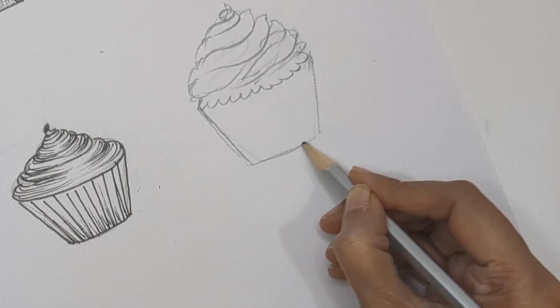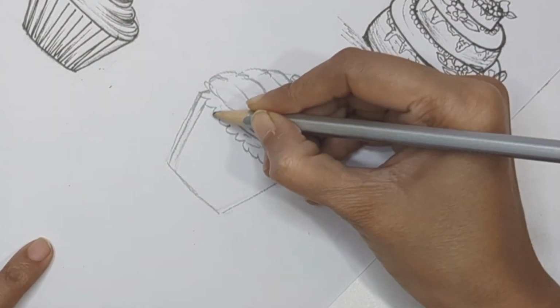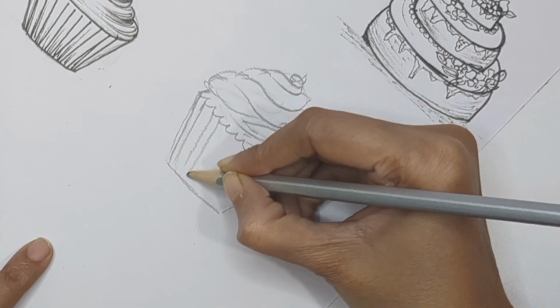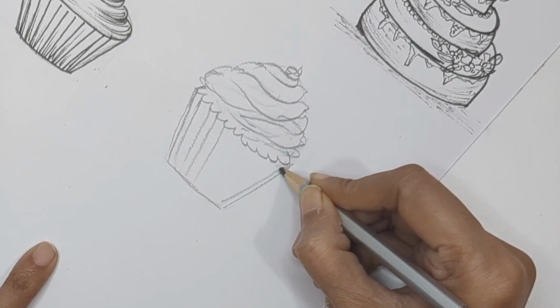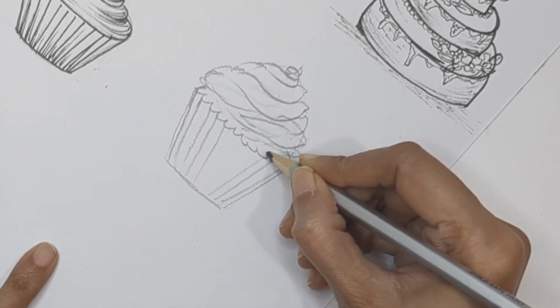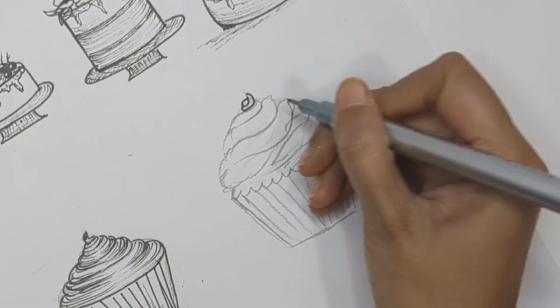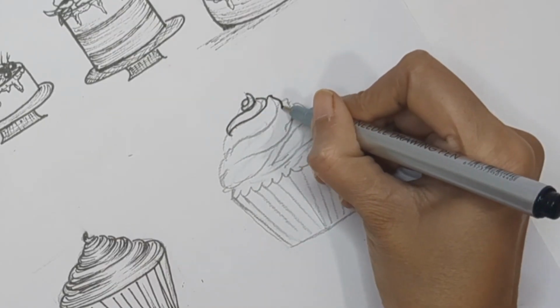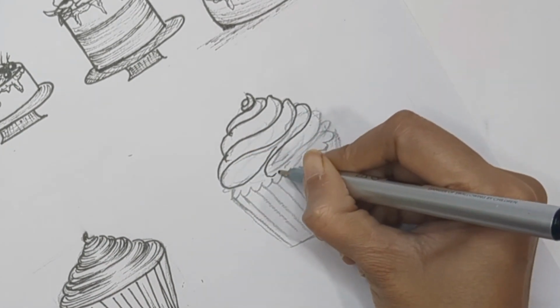Now around each pattern that we have created, create lines against those, and once you add all these lines, you can see the cupcake wrapper very clearly. Let me trace everything first with the help of a pen, and then we are going to do some extra shading and detailing into it.